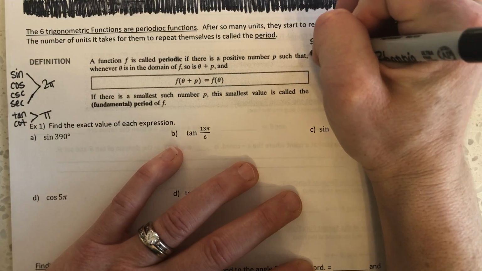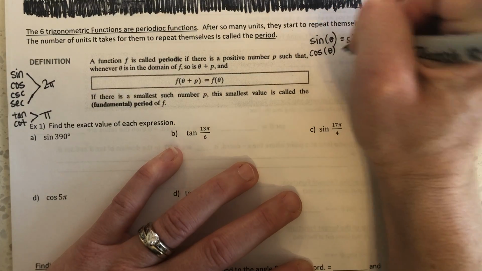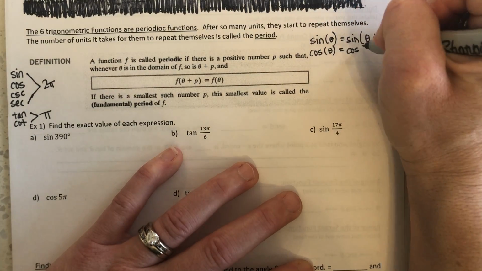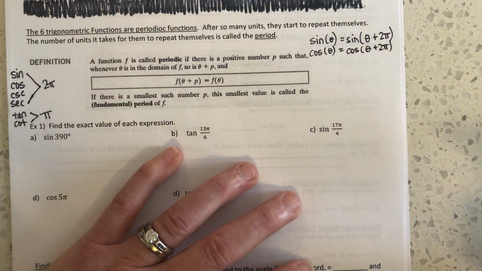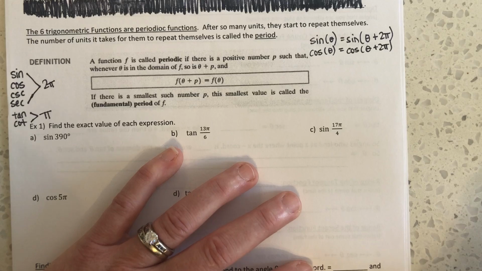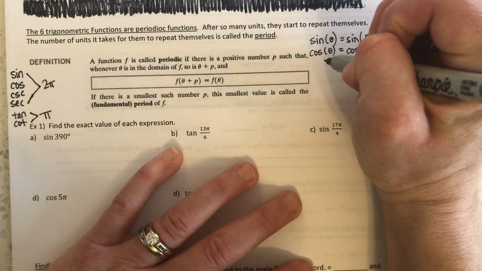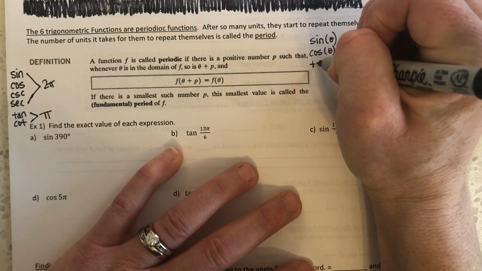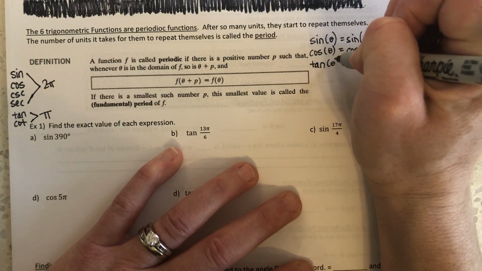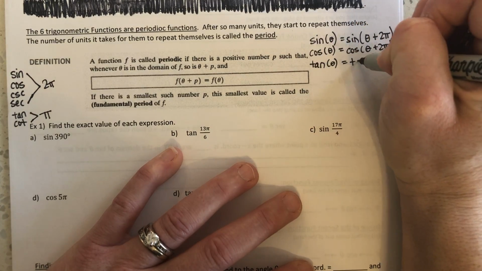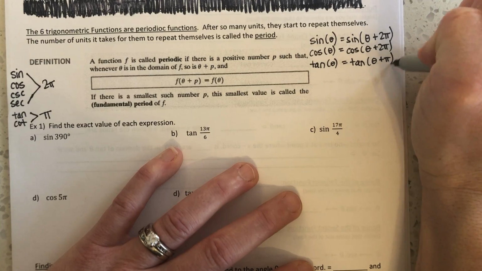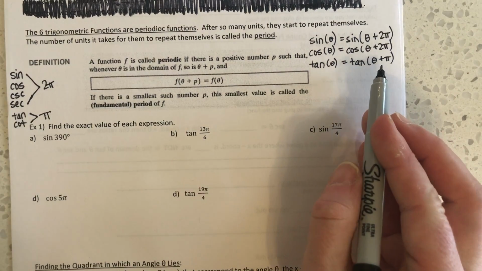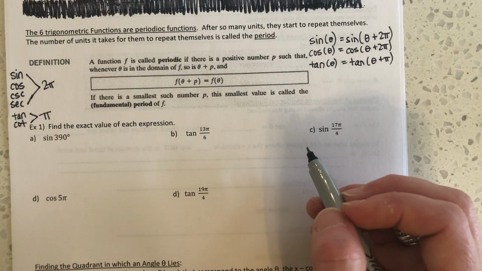All right, the cosine of angle theta will equal the cosine of theta plus 2 pi radians, anything that's 2 pi radians away from him. And even minus, you could go the other way. Plus or minus works as well. All right, the tangent of angle theta will equal the tangent of any angle plus pi radians. Any angle that is pi radians away from him will have the exact same tangent ratio.